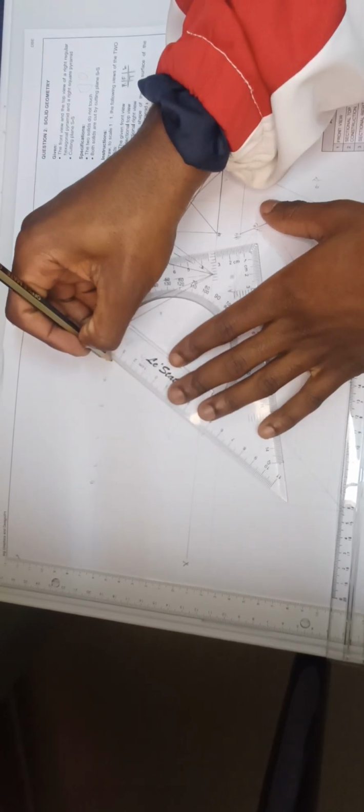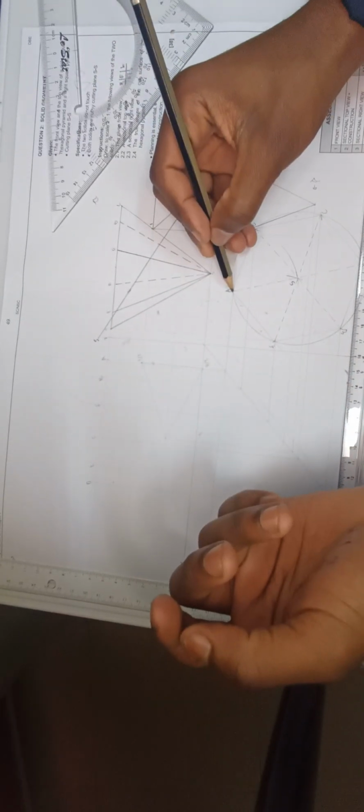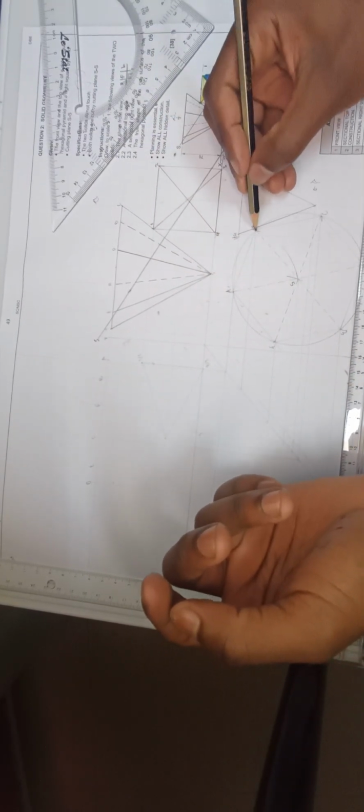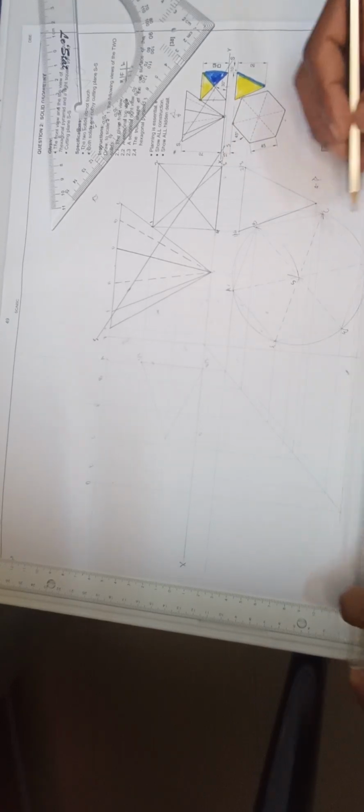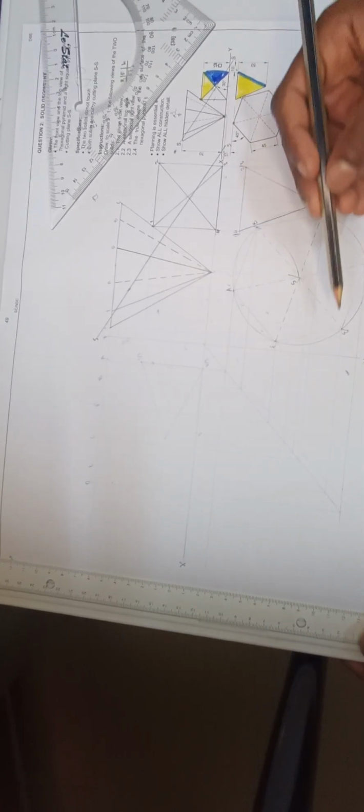So now we need to finish our right regular hexagonal pyramid on our right view. If we are looking from this side, A, we are going to see it coming to S, also B, also C, and also D. E and F will be hidden details because they are at the back.